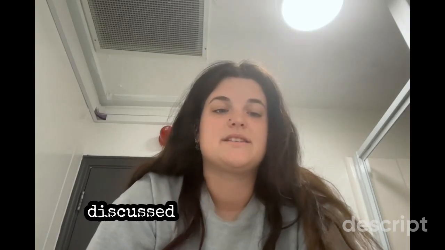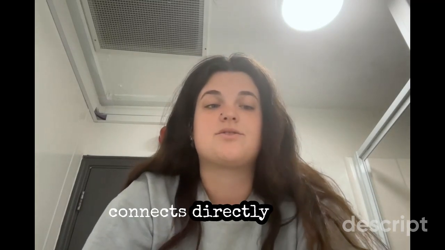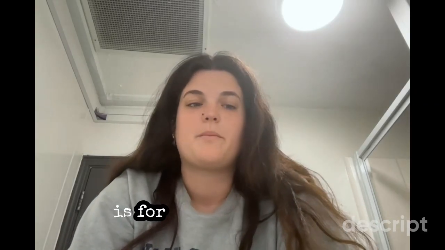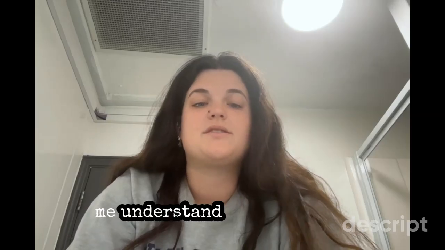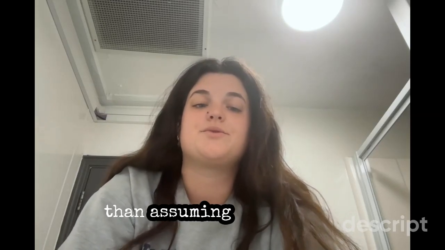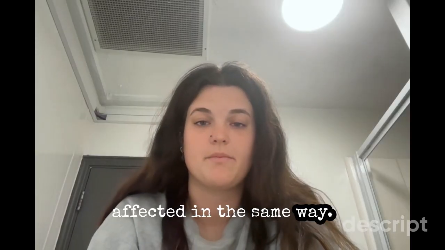In class, we discussed social identity and class, and intersectionality connects directly to that by showing how layered and complex inequality really is. For my social project, this perspective will help me understand how different groups experience the same system differently, rather than assuming everyone is affected in the same way.